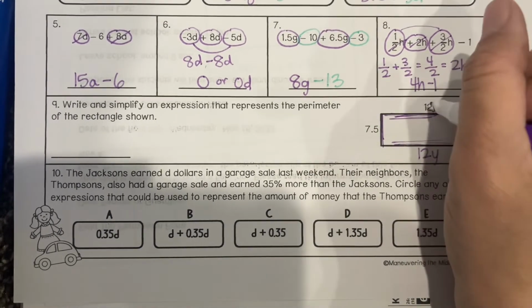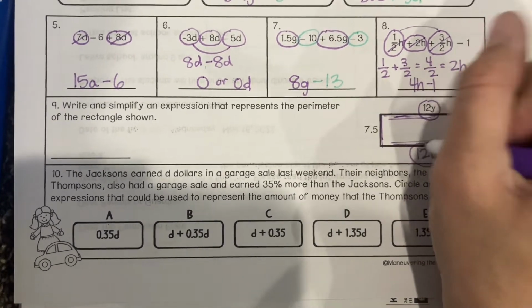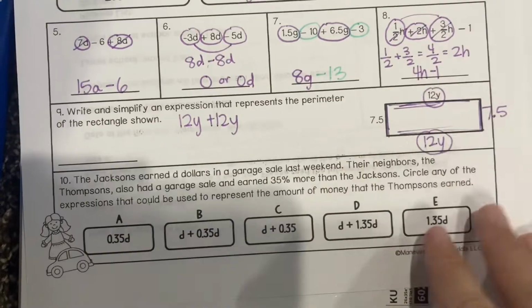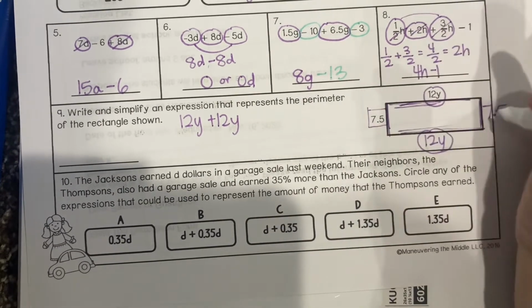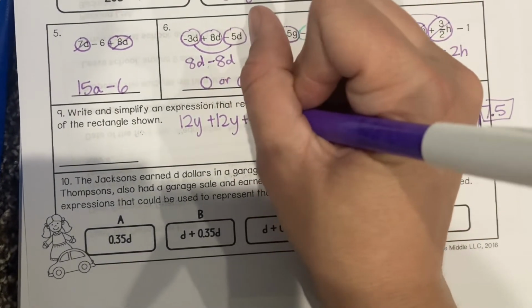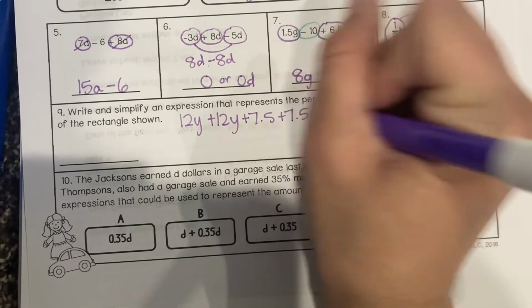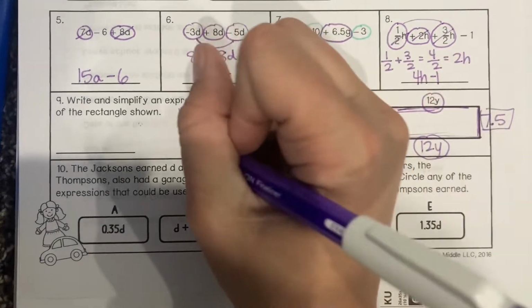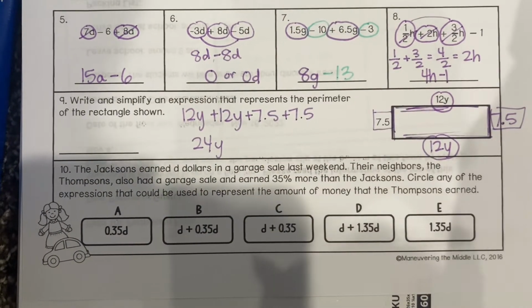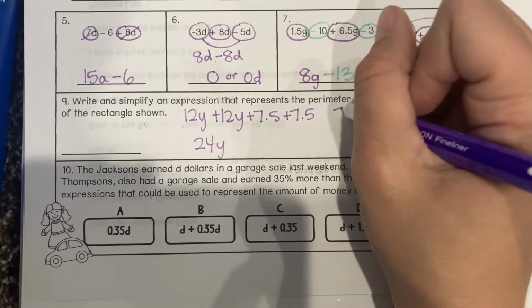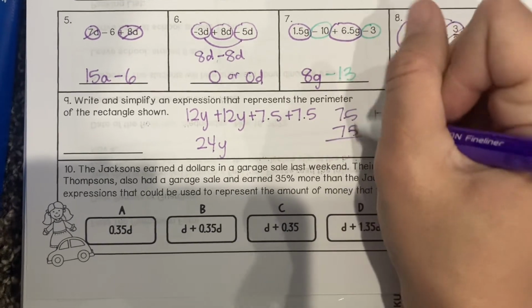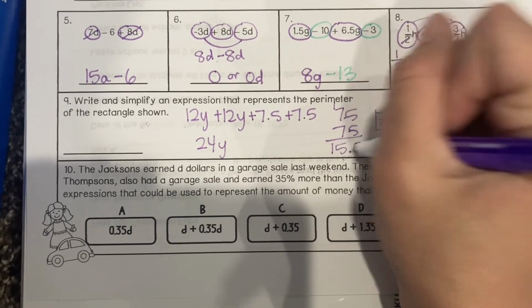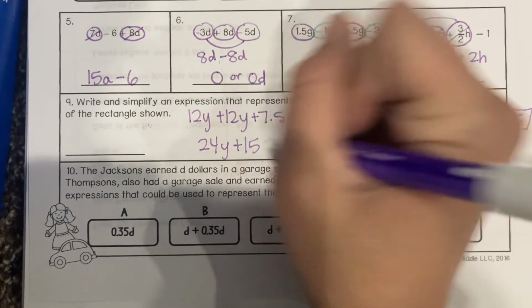So by combining my terms, 12y and 12y are like, and 7.5 and 7.5 are like. You can order these in whatever order you want. 12 and 12 give me 24y. 7.5 and 7.5 is 15, and our decimal comes straight down, plus 15.